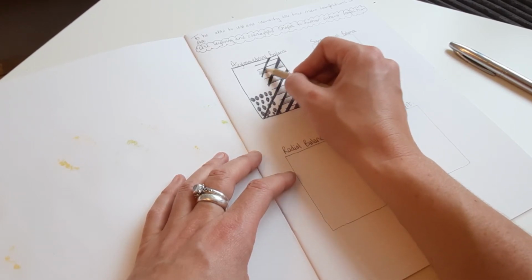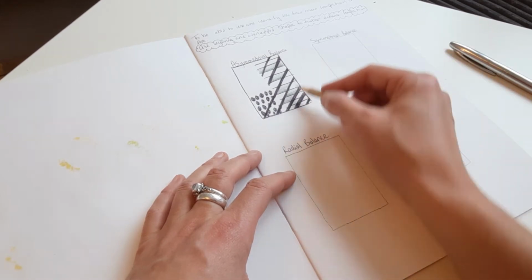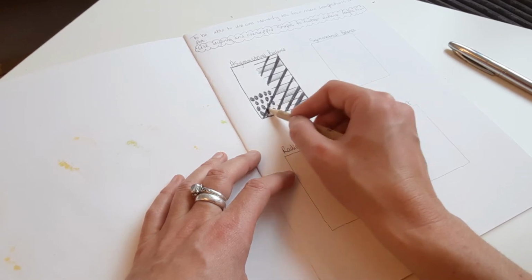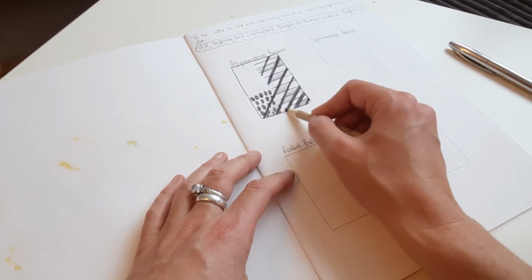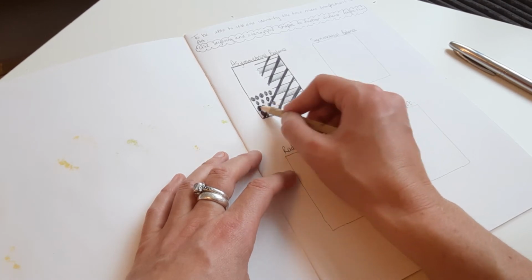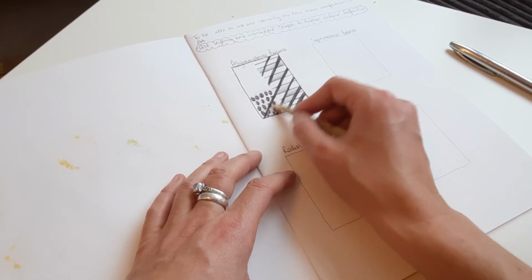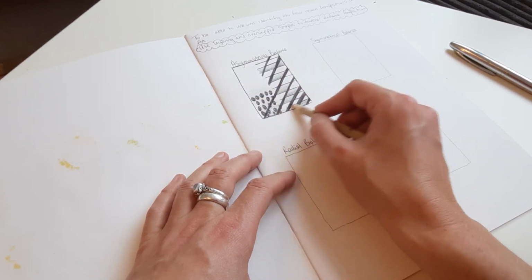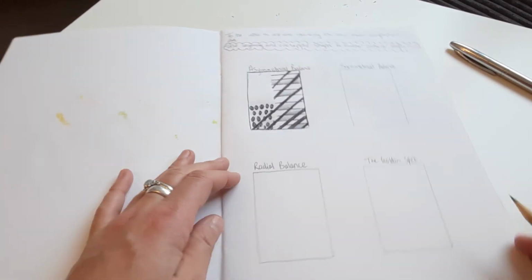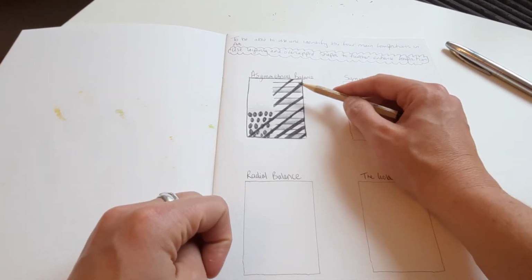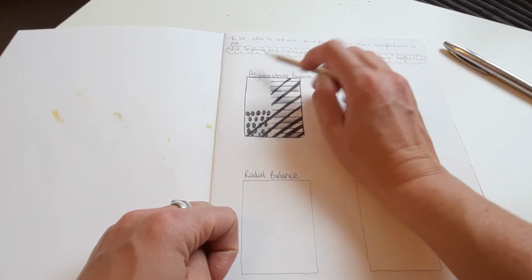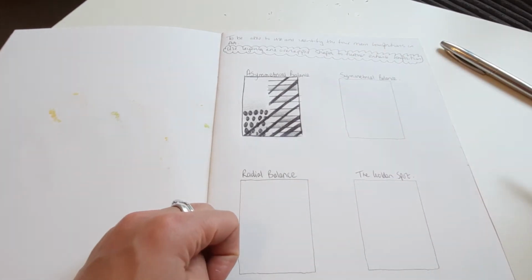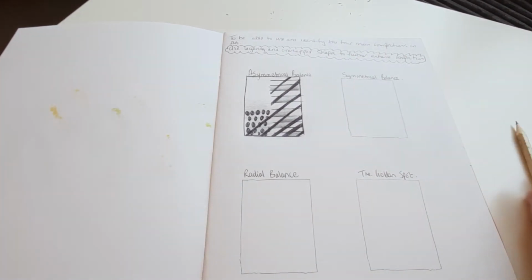Right, so you can see with my shading how I'm adding in different layers. I'm going to take some of this shading over onto this side, but I'm going to press quite a lot lighter because I don't want it to get too chaotic on that other side. Okay, so you can start adding in pencil shading in order to add those extra layers into your overlap shapes. Okay. I'll now get cracking with Symmetrical.